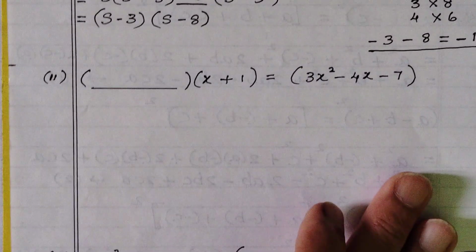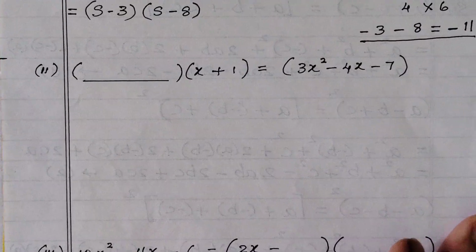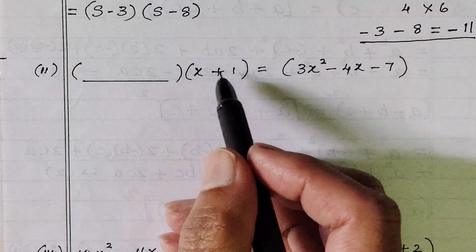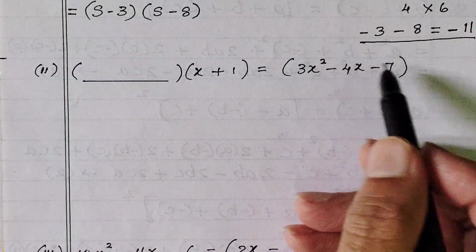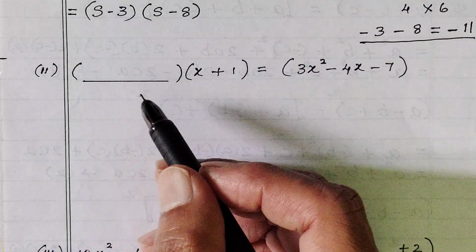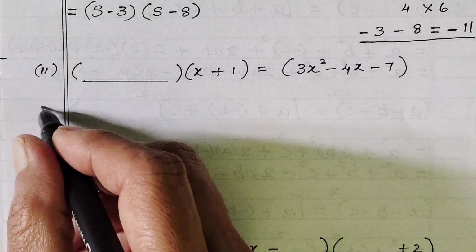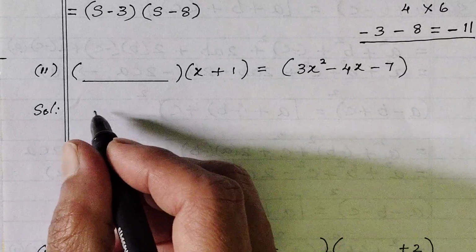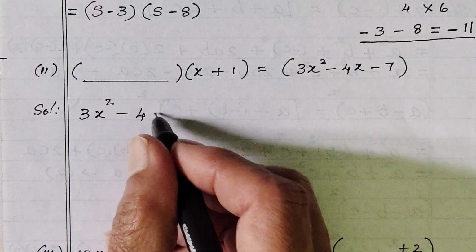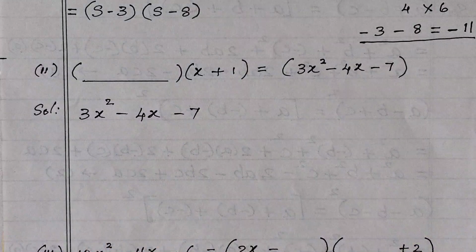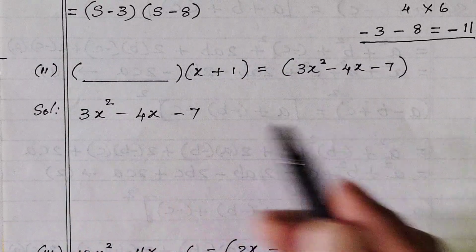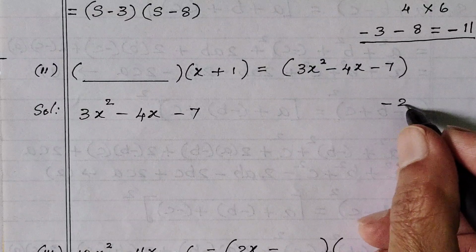Now come to the second sum. In the second sum, they are given a blank here and they are given a factor here. So I should find this factor. I will factorize this and get the missing factor here. So 3x square minus 4x minus 7. So you multiply the first term and the last term. So I will get minus 21x square.